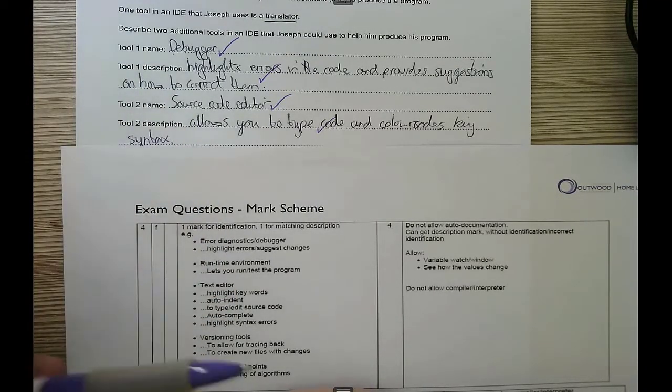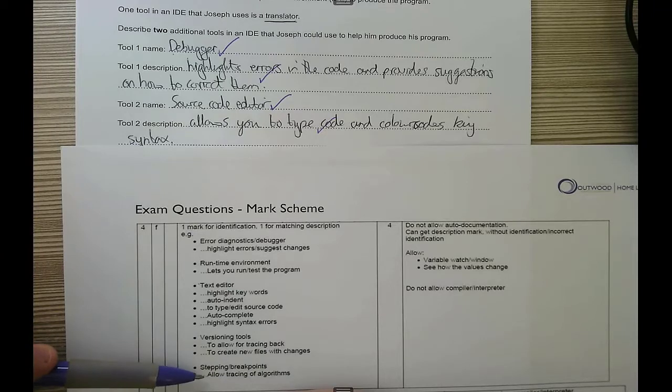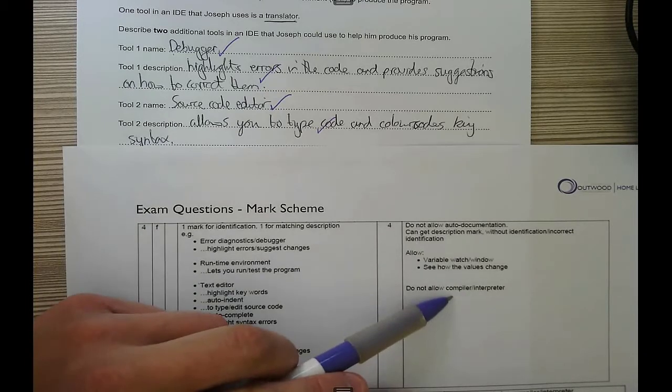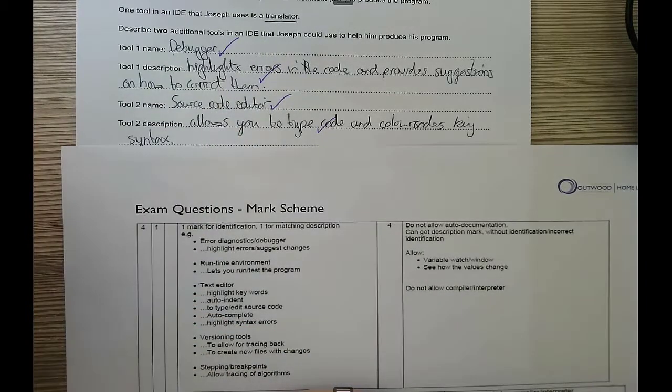Other things that you're allowed are versioning tools for tracing back, and also stepping or breakpoints, which allow you to walk through the algorithm and see what's happening. Notice in the mark scheme here it says do not allow compiler or interpreter, and that's because they are types of translator, and that's already in the question.